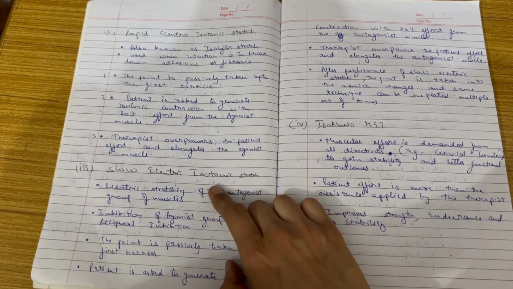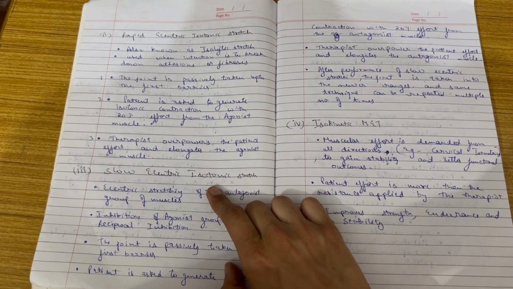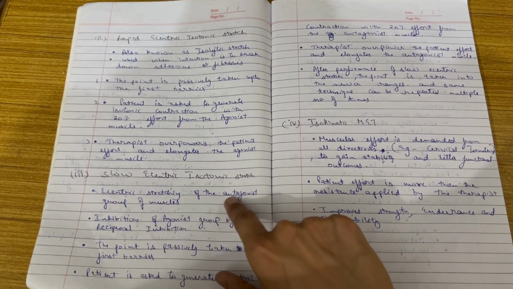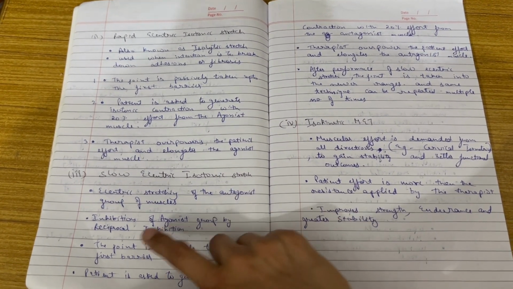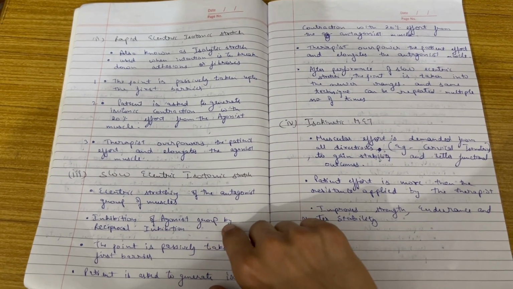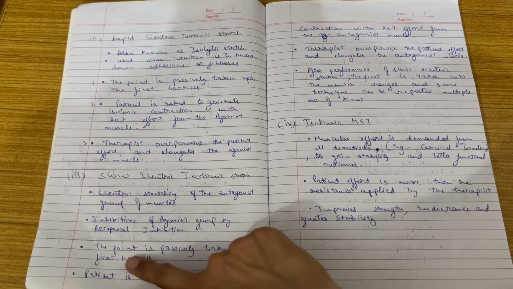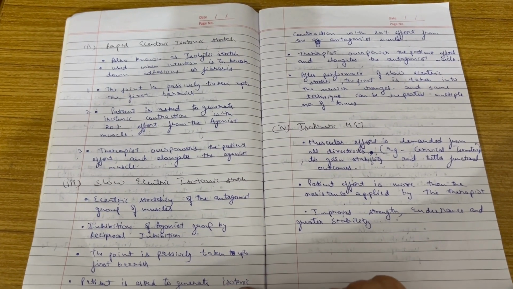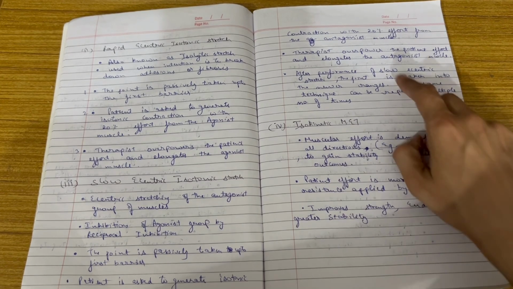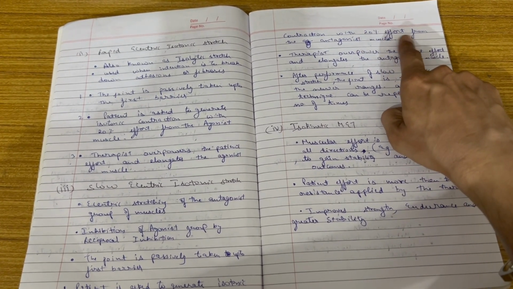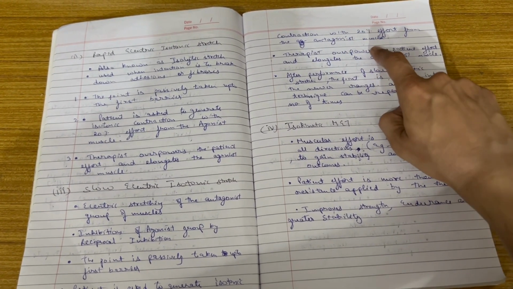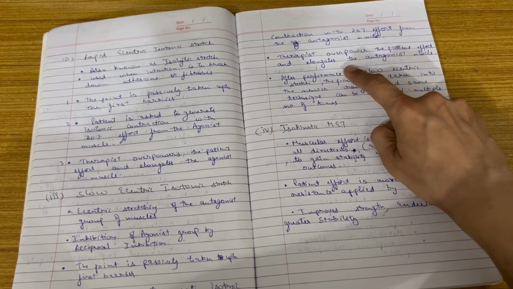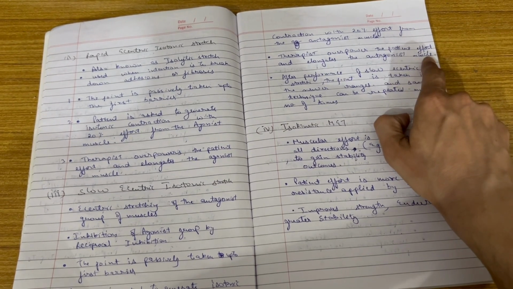Third one is slow eccentric isotonic stretch. In this eccentric stretching of the antagonist group of muscles, inhibition of agonist group by reciprocal inhibition, the joint is passively taken up to the first barrier. Patient is asked to generate isotonic contraction with 20% effort from the antagonist group of muscles. Therapist overpowers the patient's effort and elongates the antagonist group muscles.